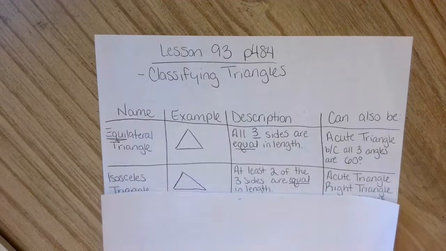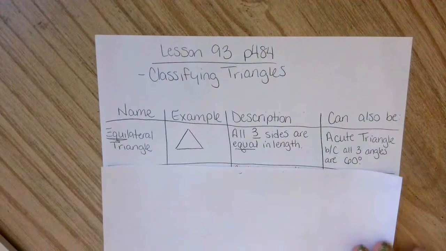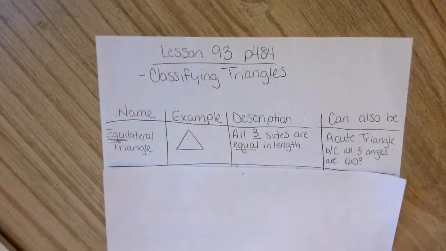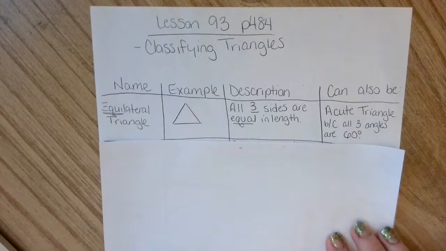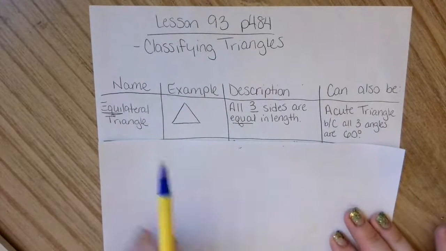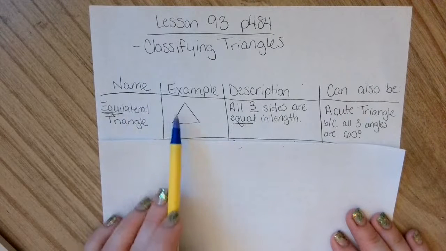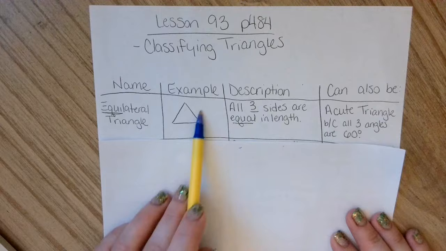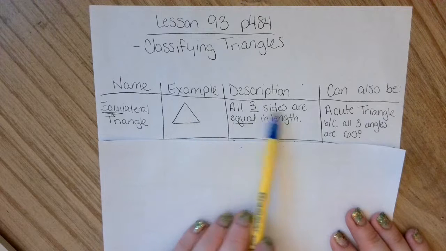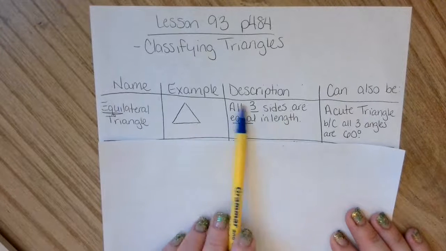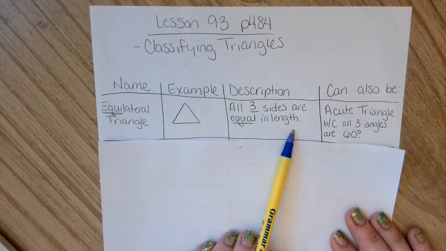So I made a chart, and this chart looks probably really confusing, but I'm going to try and make it less confusing for you. So equilateral means that all three sides are equal. That's the definition. All three sides are equal in length.